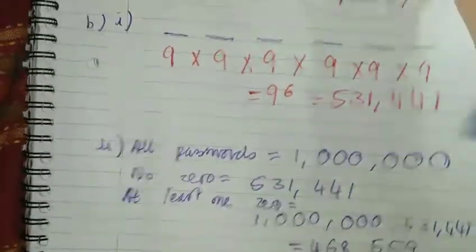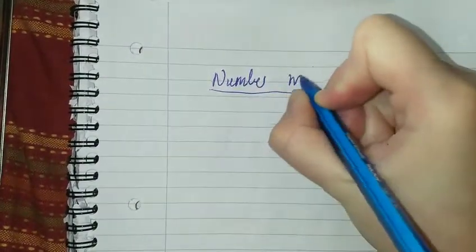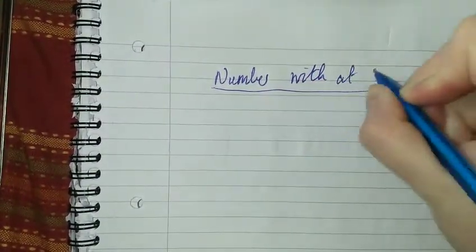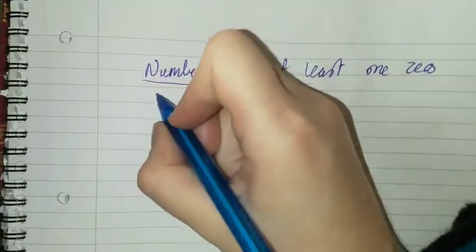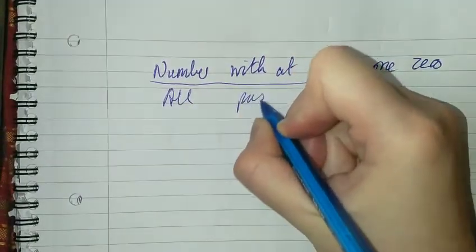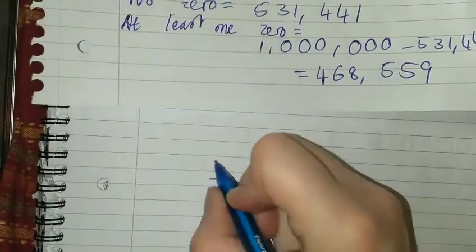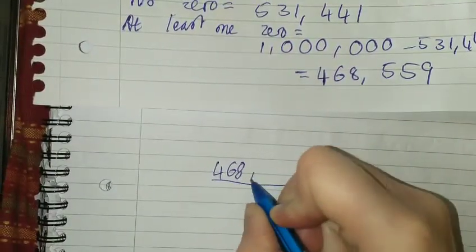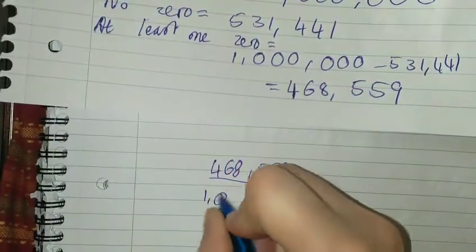So if we want to get the probability that we pick a password at random from all the possible passwords, we want the number with at least 1 0 over the number of all passwords. The number of passwords with at least 1 0 we got was this number here, so we'll put that here. And all the possible passwords we got was 1 million.